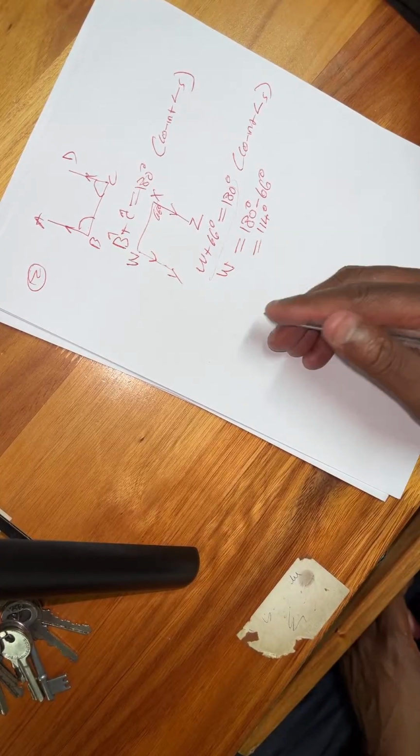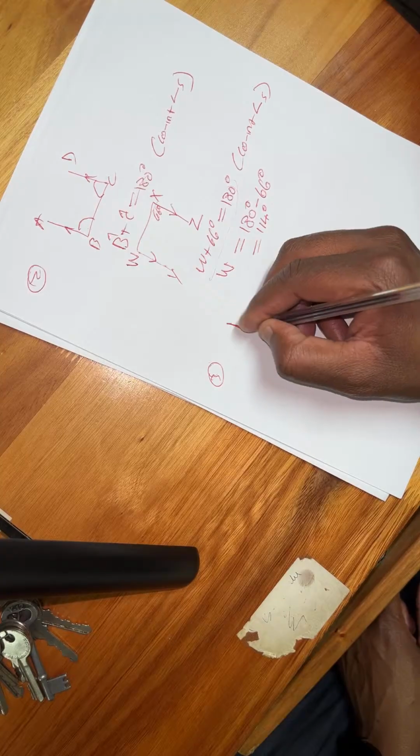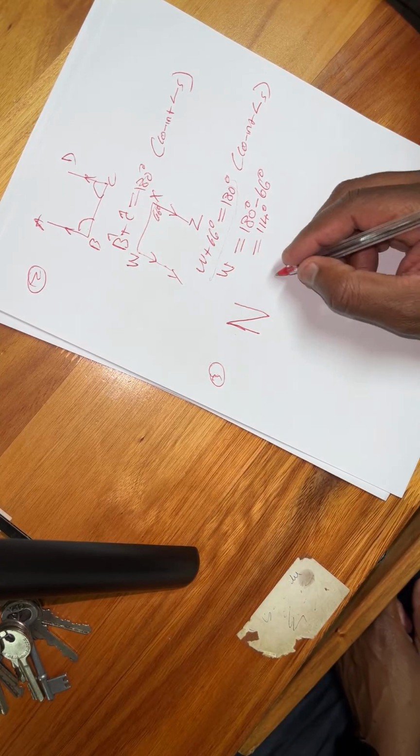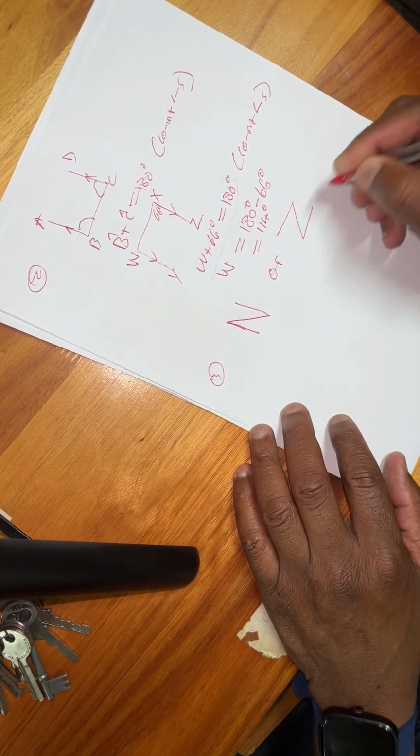Number 3. This is an N shape. Or sometimes we can call it a Z shape.